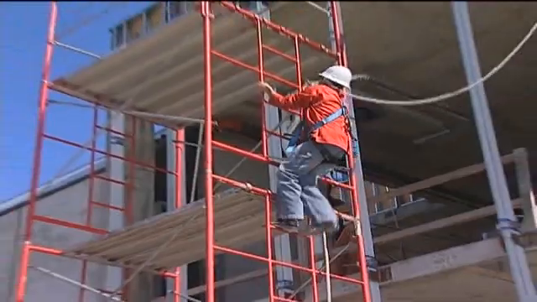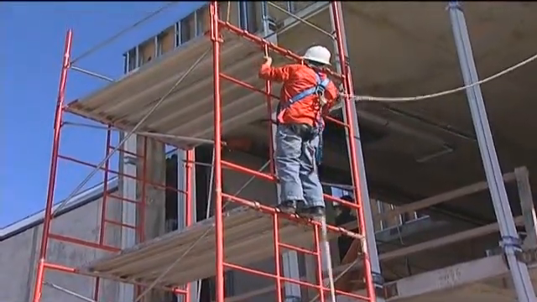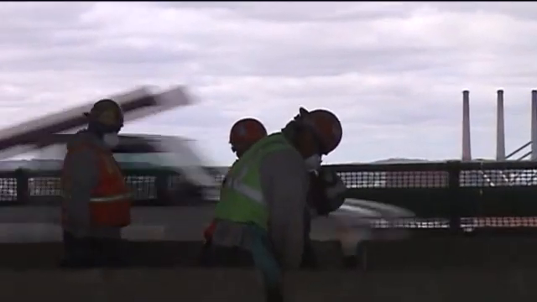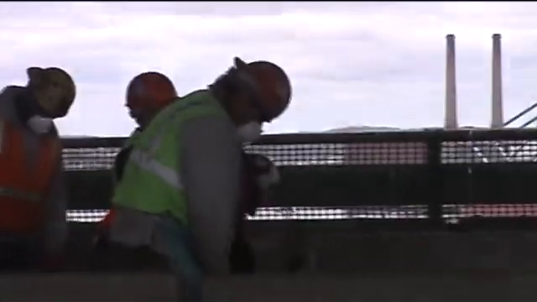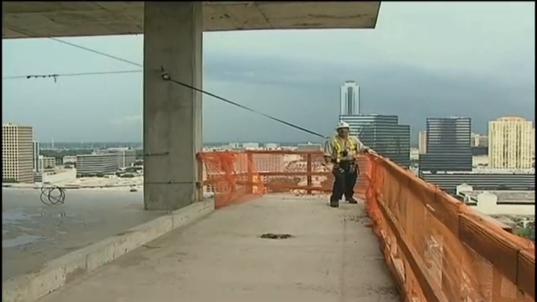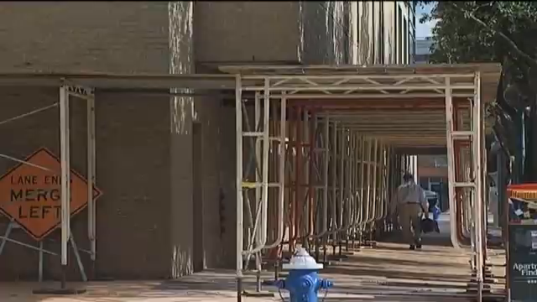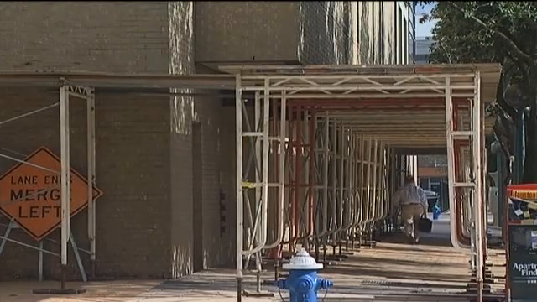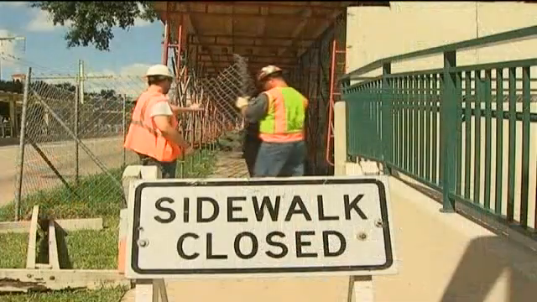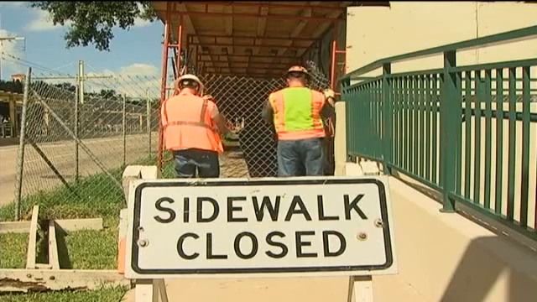To protect employees from falling objects, employers must ensure employees wear hard hats and have properly designed toe boards, screens, or a guardrail system. As an alternative, the employer can erect a canopy or barricade the area where objects could fall.